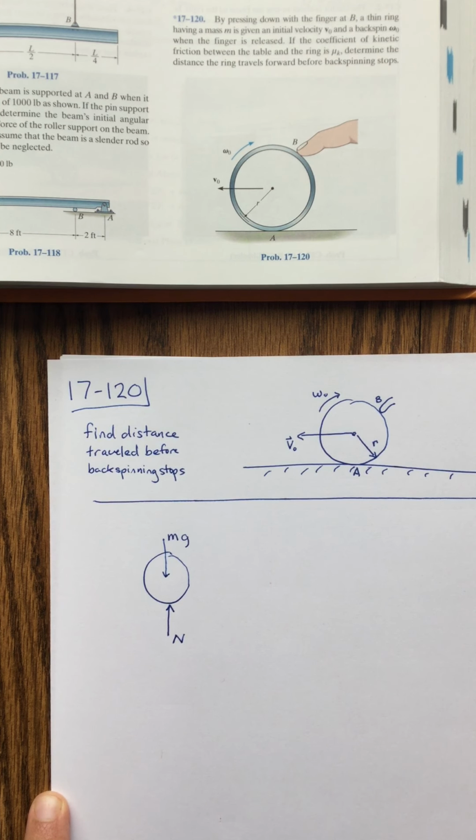This is problem 120 from chapter 17. By pressing down with the finger at B, a thin ring having a mass m is given an initial velocity v0 and a backspin omega naught when the finger is released. If the coefficient of kinetic friction between the table and the ring is mu k, determine the distance the ring travels before the backspinning stops.